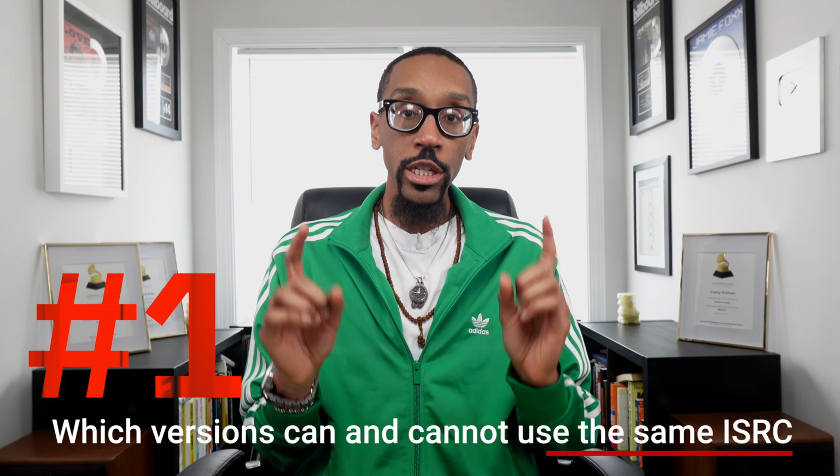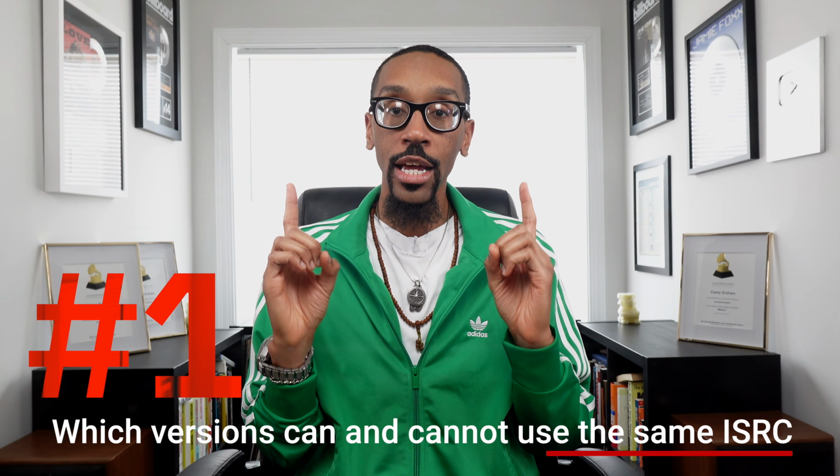And I'm going to show you a quick system that makes it simple for you to turn one recording into a stream generating machine without making your page look like a junk drawer. And I think you kind of understand where I'm going with that part. So let's start with this. Which versions can and cannot use the same ISRC?